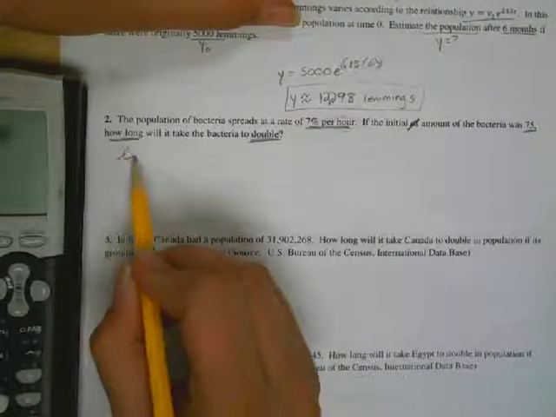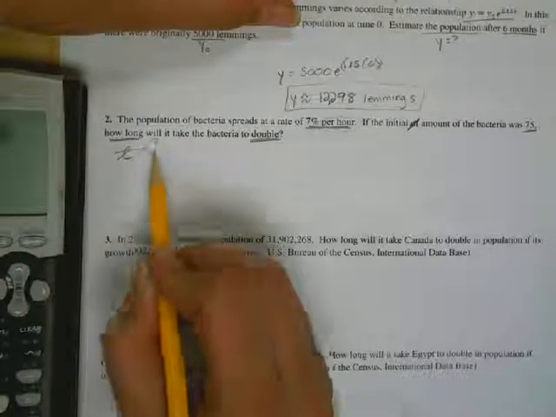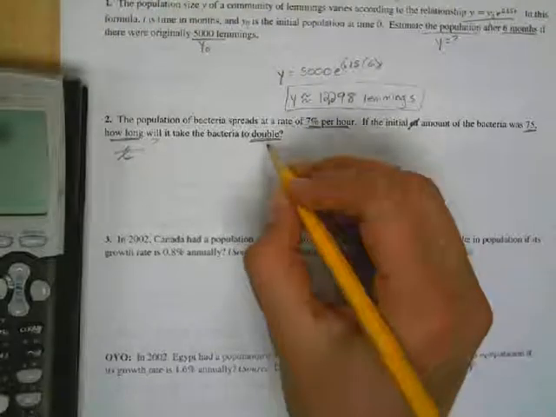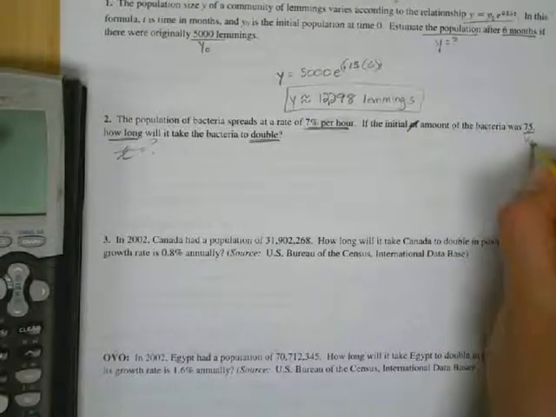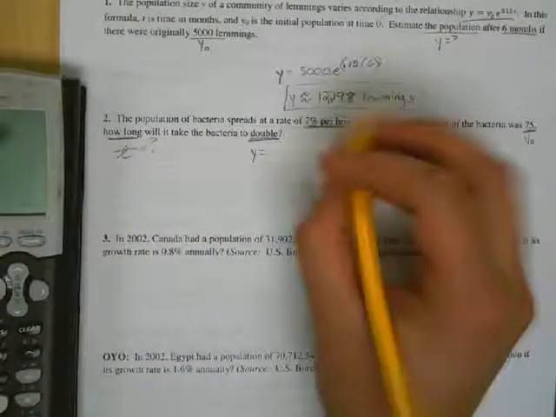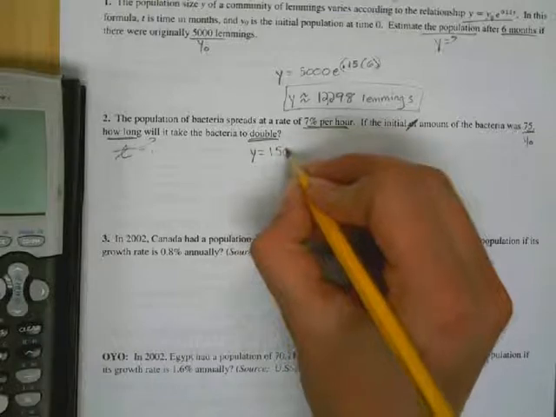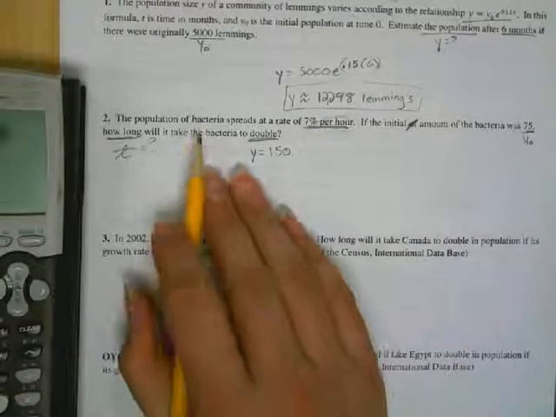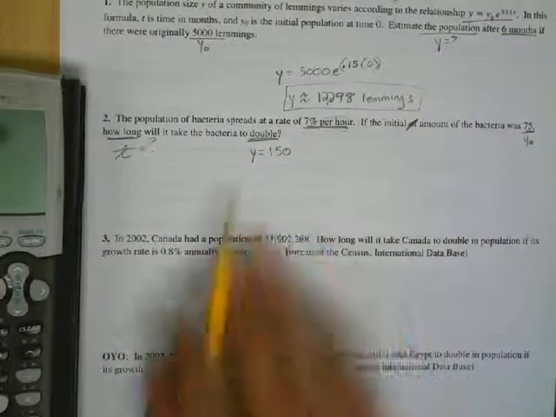So here we go looking for T again. Okay, looking for T. And we're trying to find out when it's going to double. So my Y naught is how I started, the 75. And my doubling would take from 75, I'd get to 150. So they want to know how long does it take for my bacteria to spread to 150.